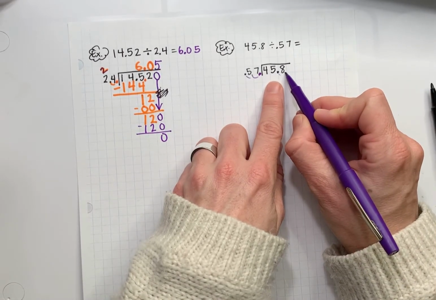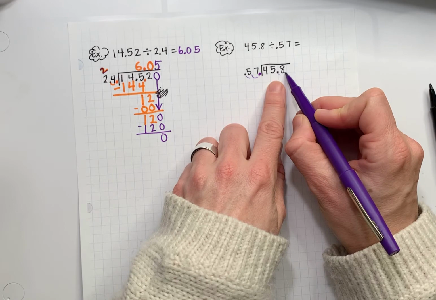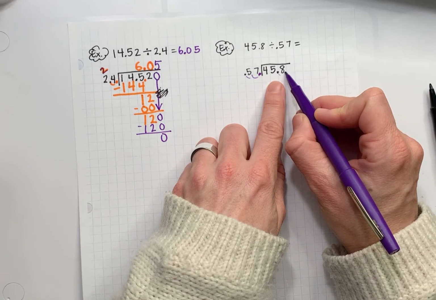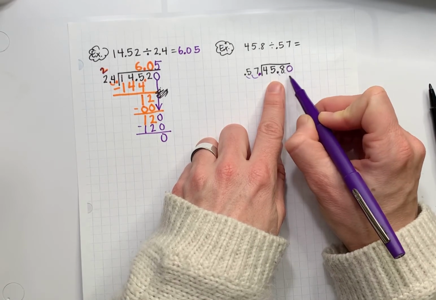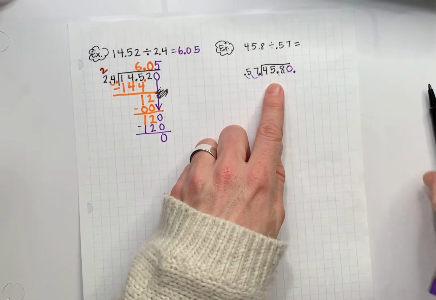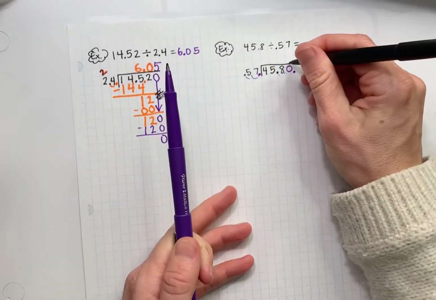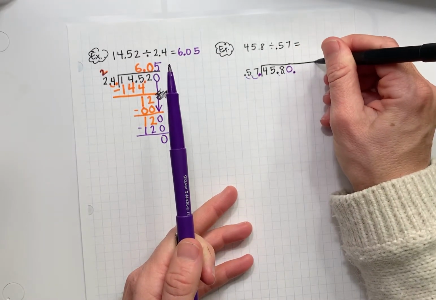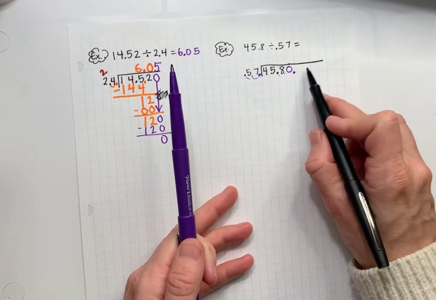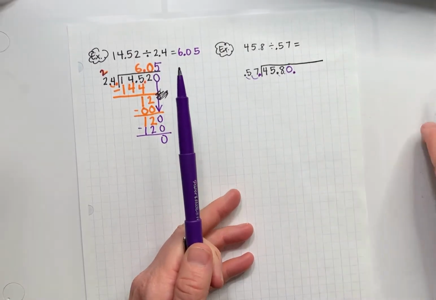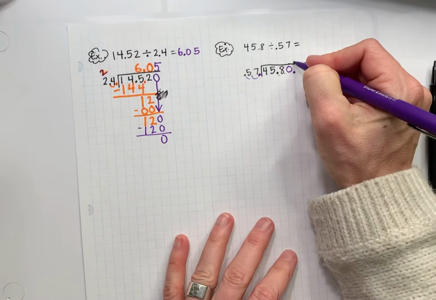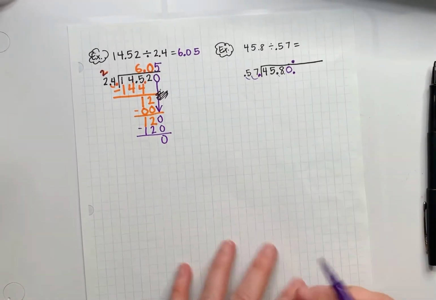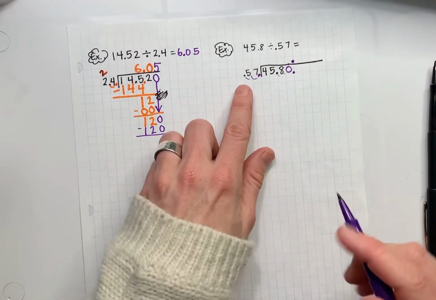1, uh-oh. What do I do? I don't have another place. I put in a placeholder 0. And now, there we go. Now I'm probably going to have some zeros that I'm going to need to bring down. So I'm going to extend that out. And I'm going to bring up that decimal place there. And now I'm going to start dividing.